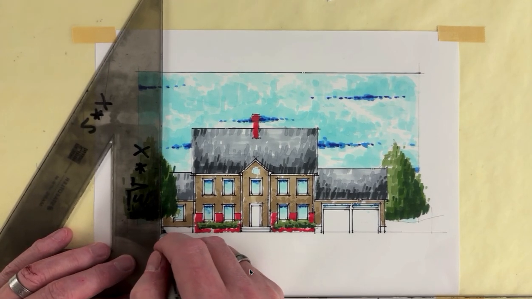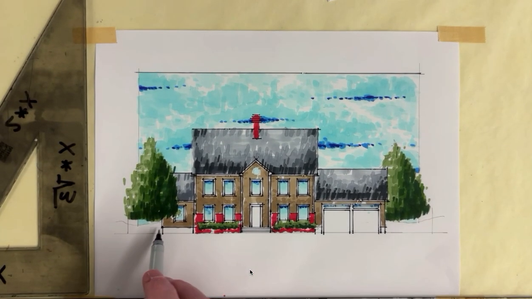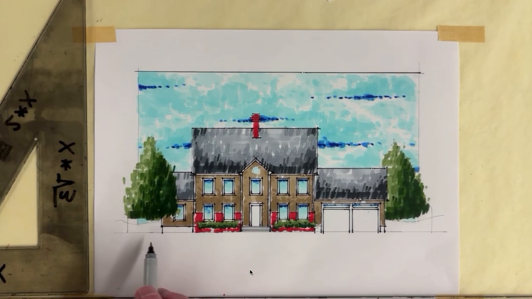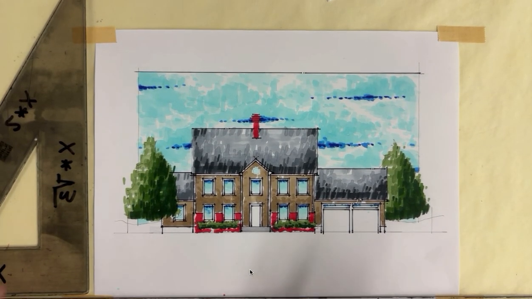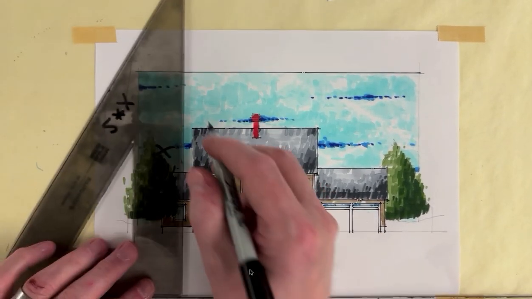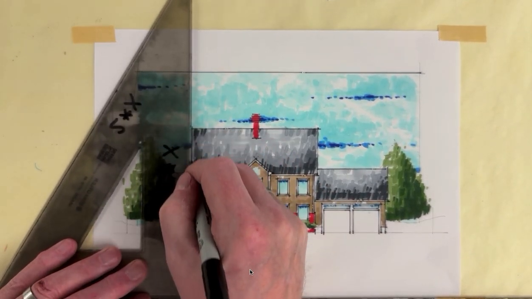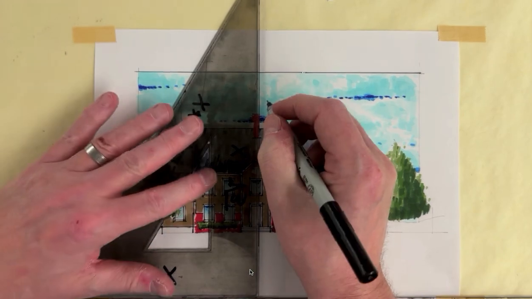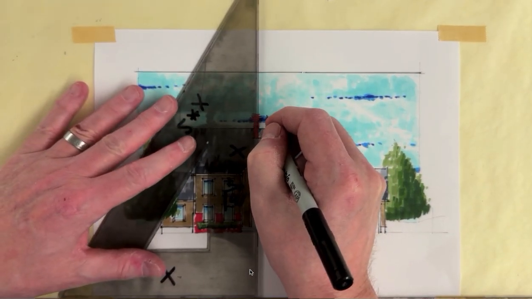Okay, originally there was a deck patio out here. I've got some lines for it. Just ignore them. They're cut off anyways, so we're not going to do anything with those. I forgot to do the chimney. I'm going to take care of that right now.